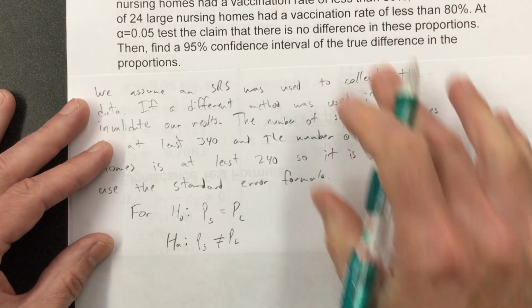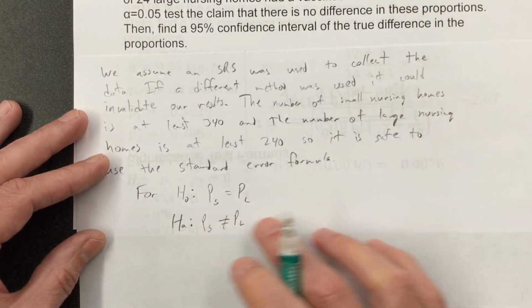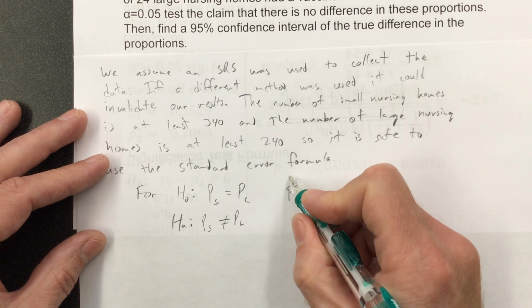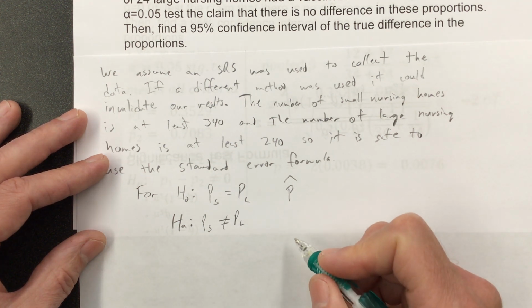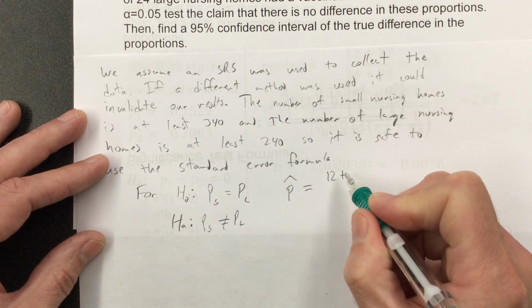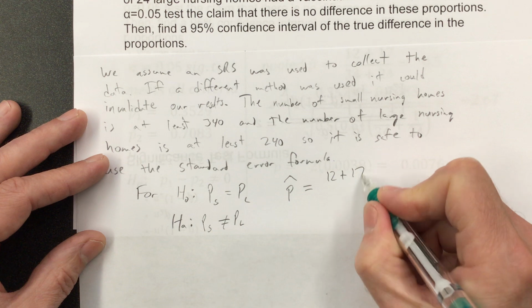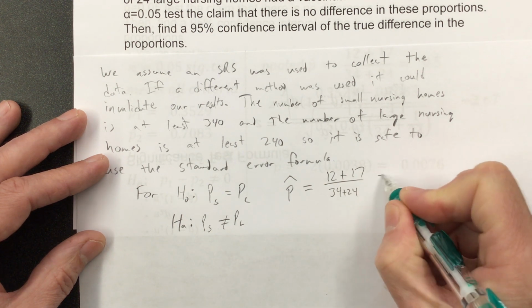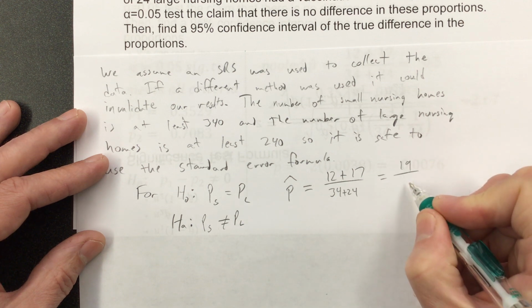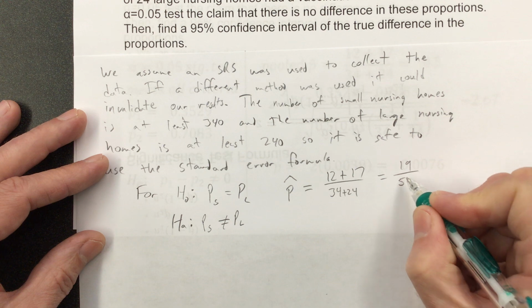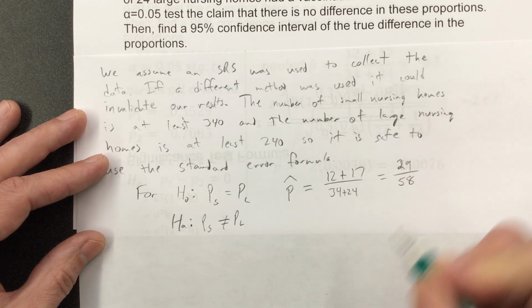So for that one, we got to get our pooled, and then we can use that for the normality checks. So let's see, 12 and 17, 29, sorry, out of 58. So, oh, 50%, that's easy.